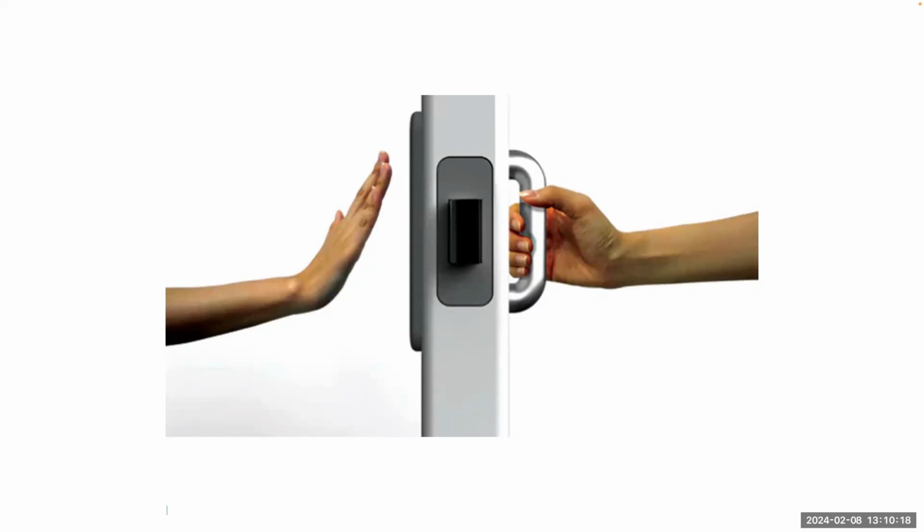Versus when it is supposed to be pulled, then provide a handle because it provides a grip for the user to open the door.